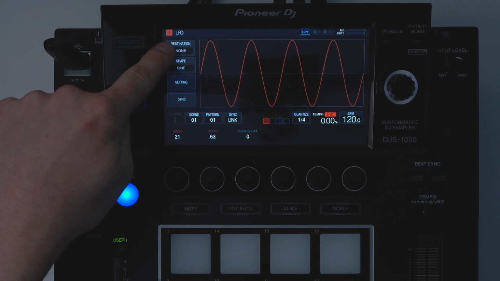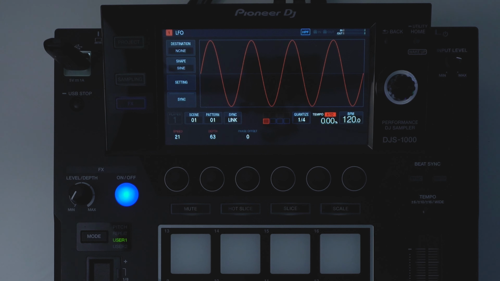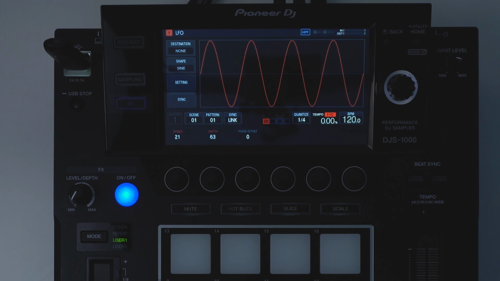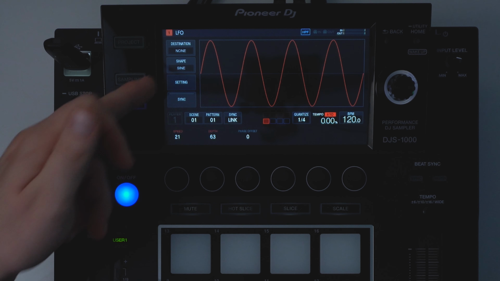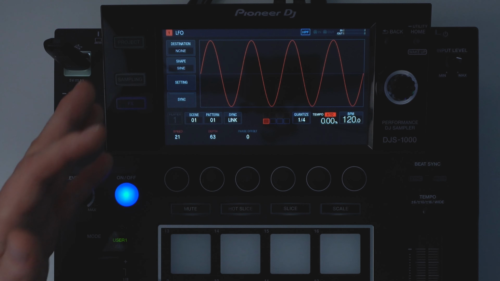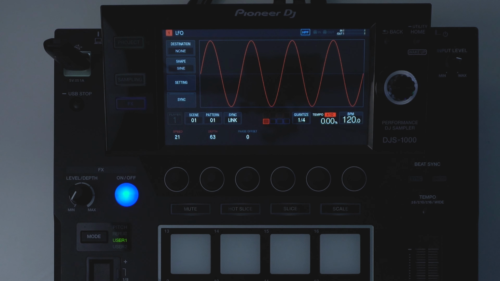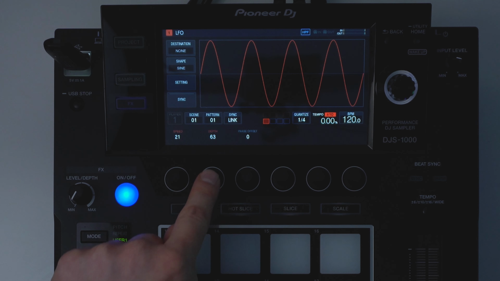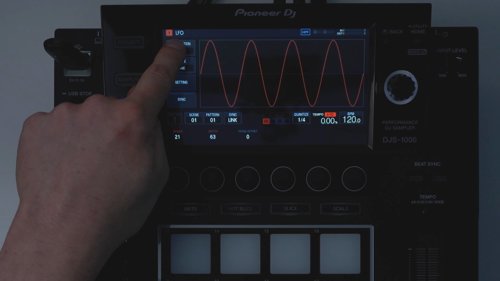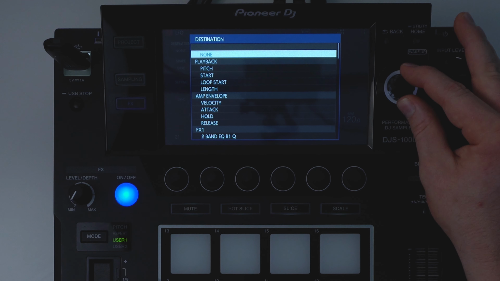You've got the destination up here. This tells you what the LFO is actually going to affect. You have the shape there, which you can play around with to get the effect that you want. To be honest, the sine wave works really nicely for most evolving pads and effects, but you can play around and see what kind of effect you can get out of it. Then you also have the speed and the depth. We'll come on to them in a little bit and you'll see how you can control it to make it interesting. So the first thing I'm going to do is set the destination as pitch.